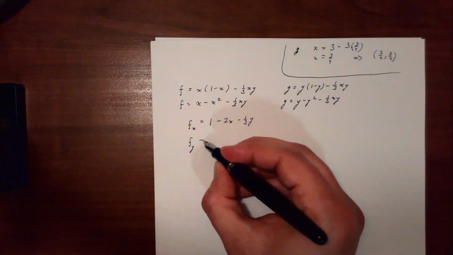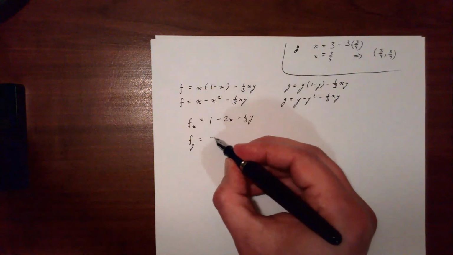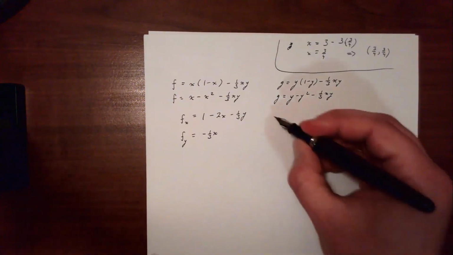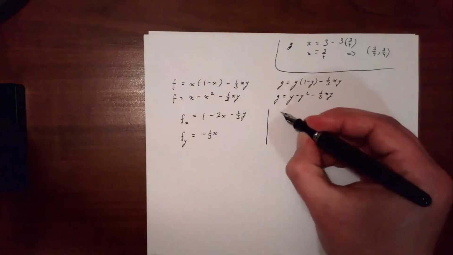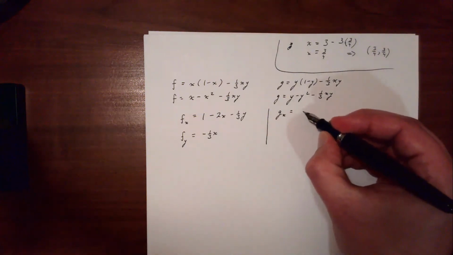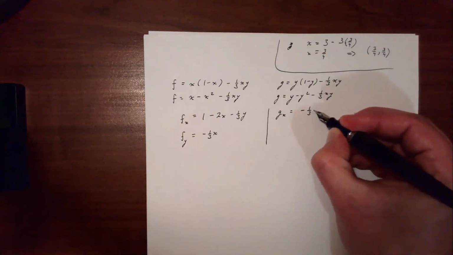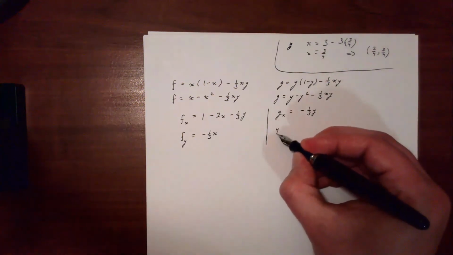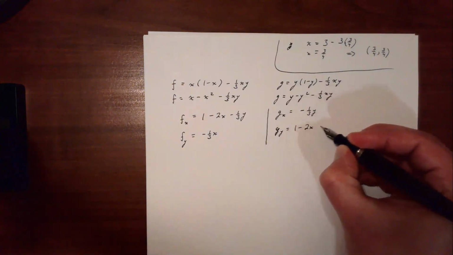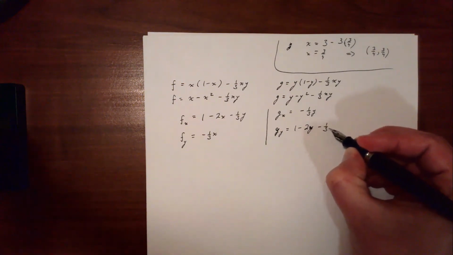And f sub y will be nothing minus nothing minus 1/3 x. Similarly here, g sub x is going to be nothing minus nothing minus 1/3 y. And g sub y is going to be 1 minus 2y this time, minus 1/3 x.